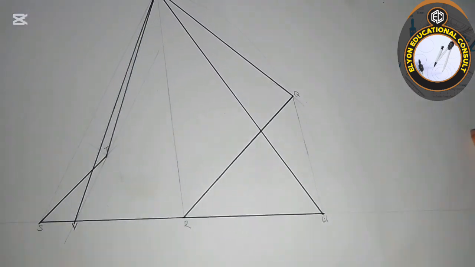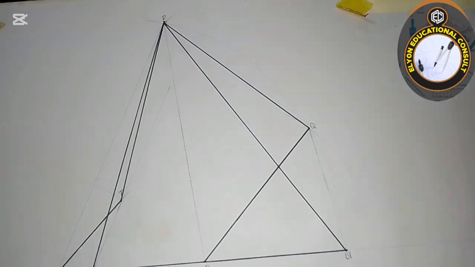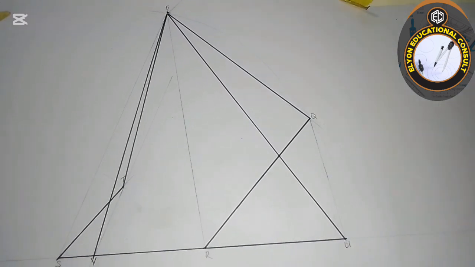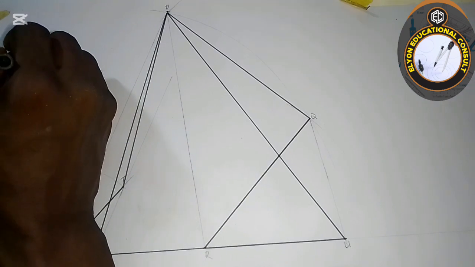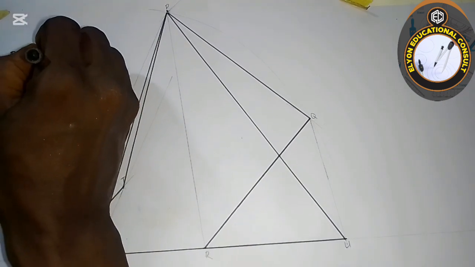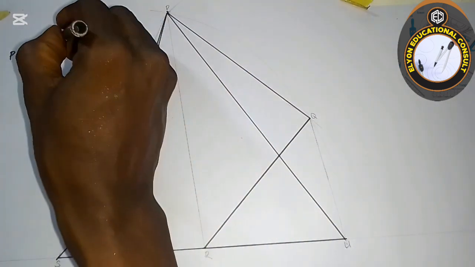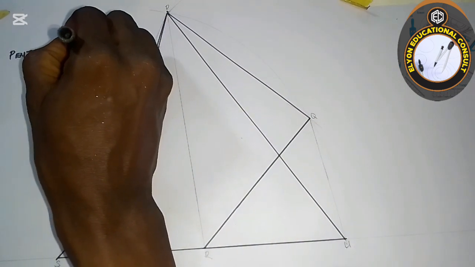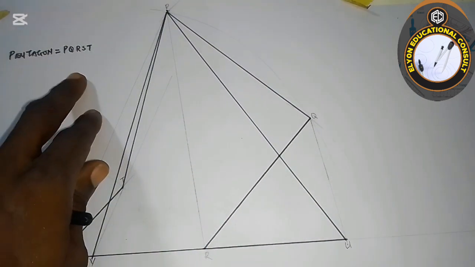Let me identify the figures that have been drawn for easy recognition. The pentagon is P, Q, R, S, T, a five-sided pentagon.